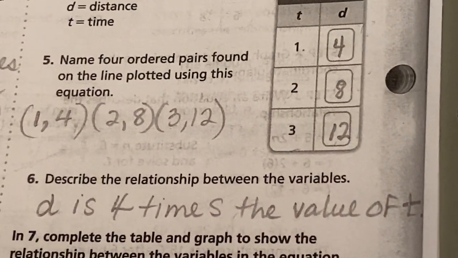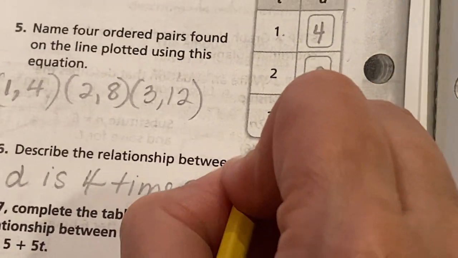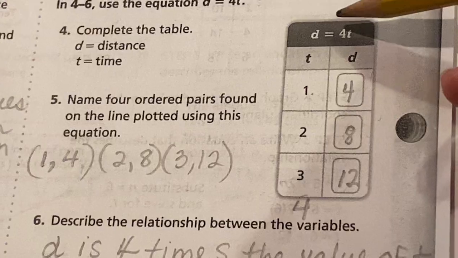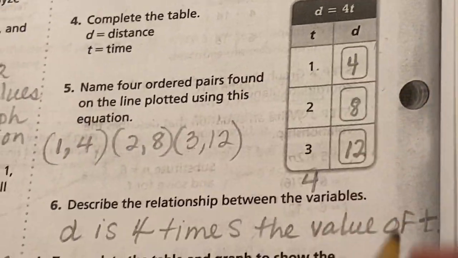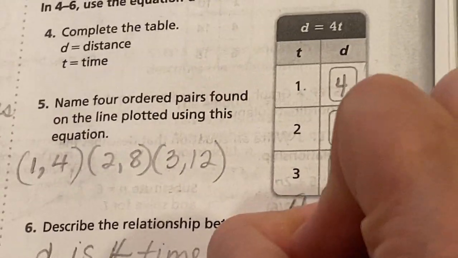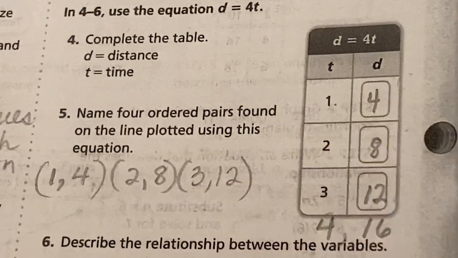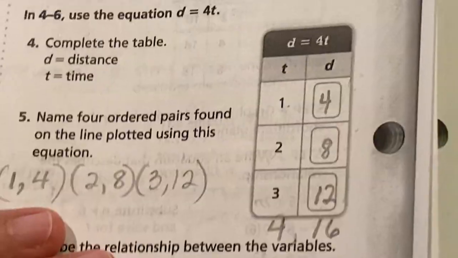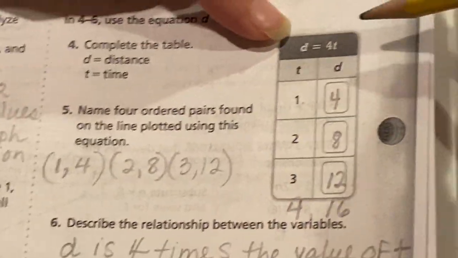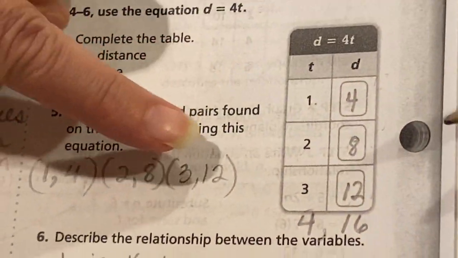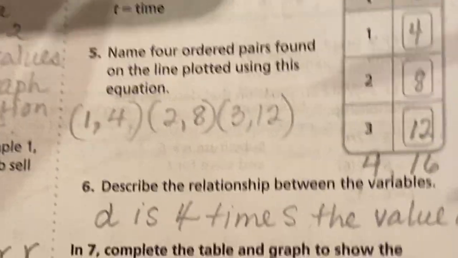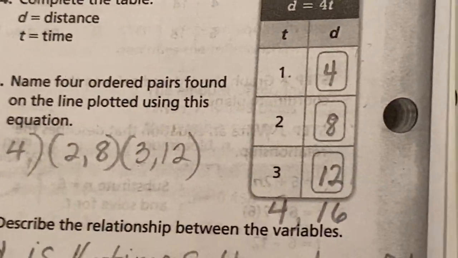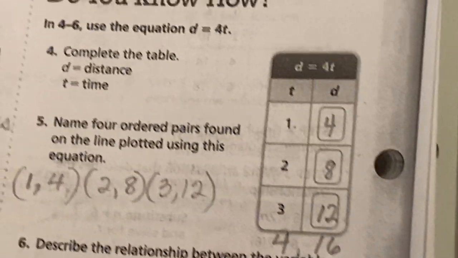What would the 4th one be? Well, let's try it. I'm going to put 4 for the value of T, and I know that D equals 4 times T, so that means this would be 16, and your 4th ordered pair would be (4, 16). Of course, you could put anything in there as long as you used the equation to come up with it. What if you put 10? So T equals 10, then D would equal 40, and that would also be true.